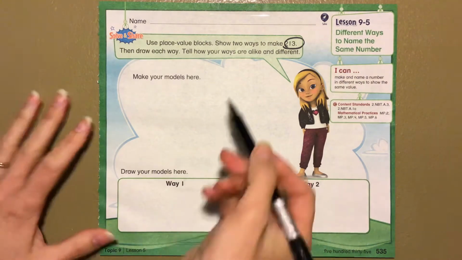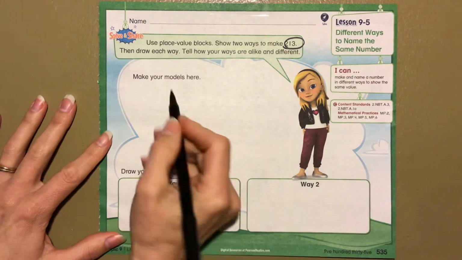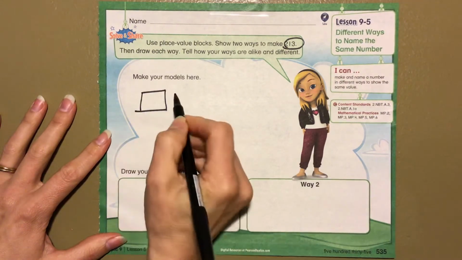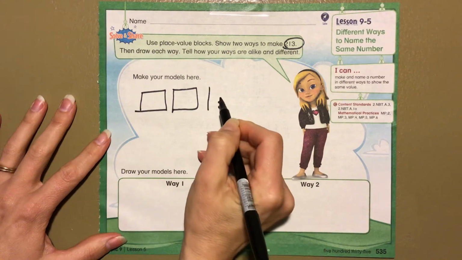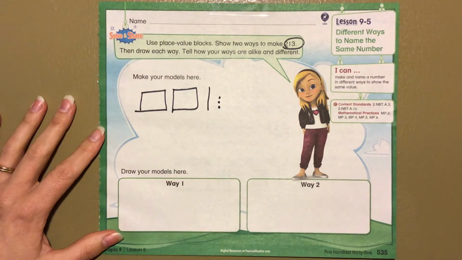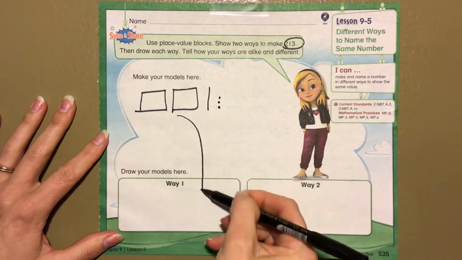So let's see. 213 using place value blocks. So I could do 200, 10, 11, 12, 13. So that's one way I could do it there. So I could draw it here.